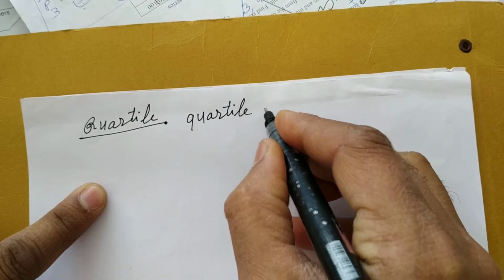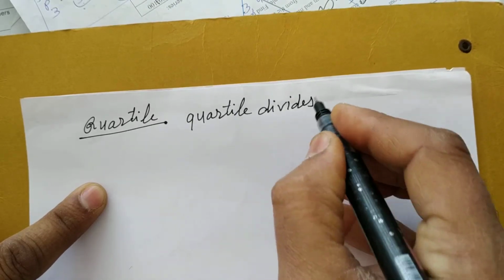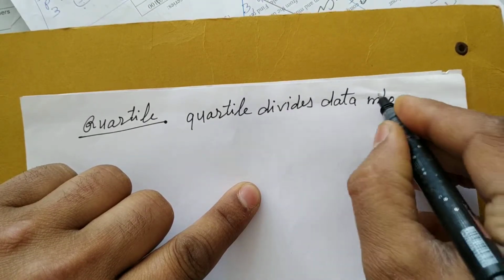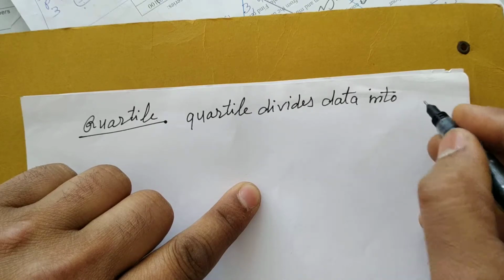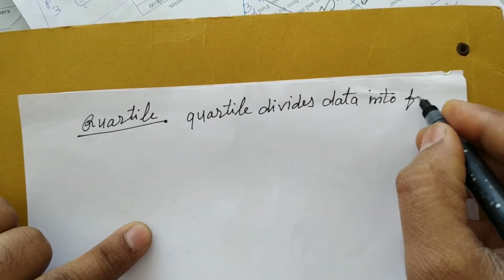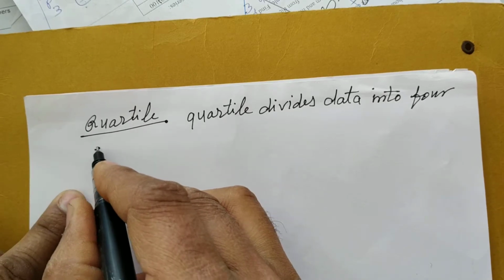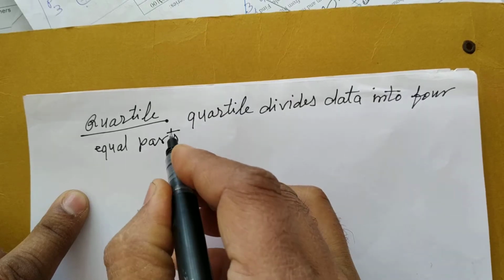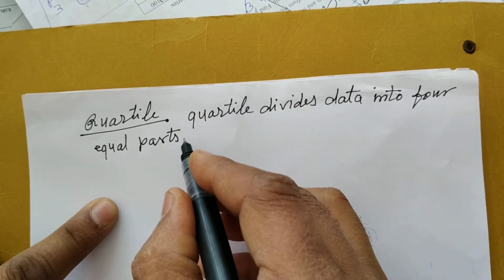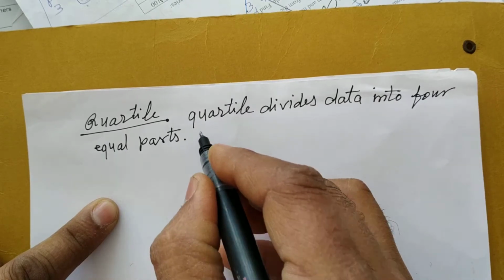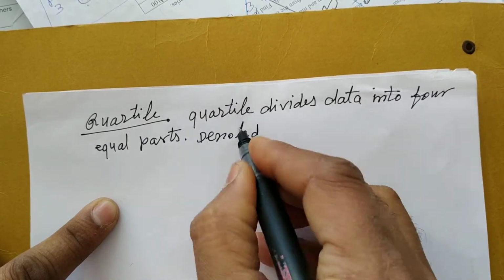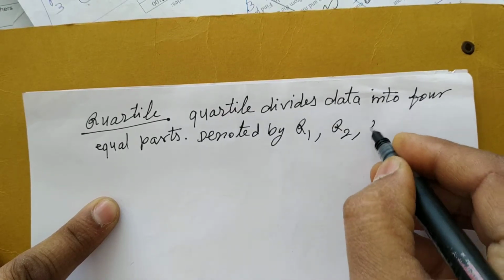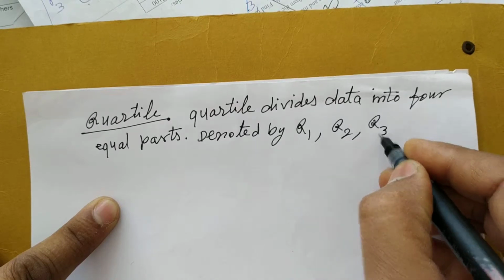Quartile divides data into 4 equal parts, and it is denoted by Q1, Q2 and Q3.